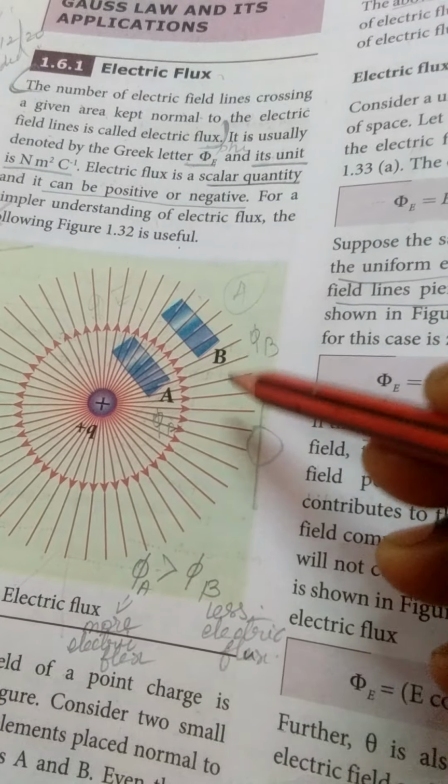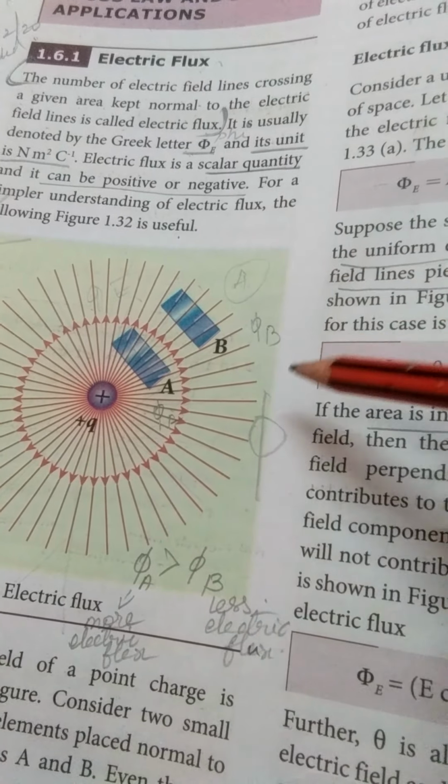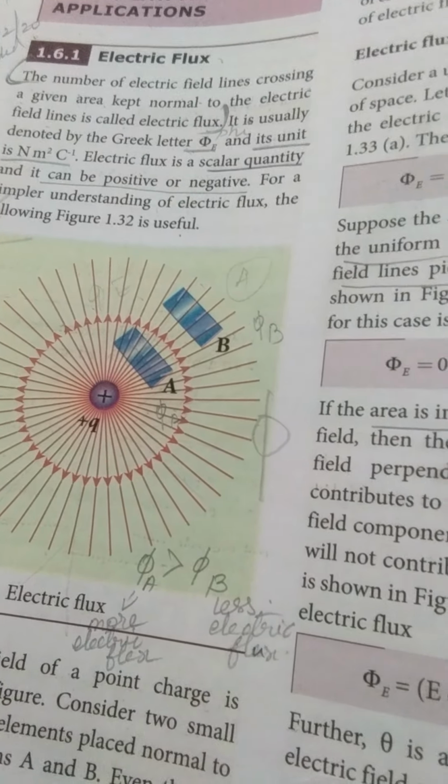So the electric flux phi B is very small.